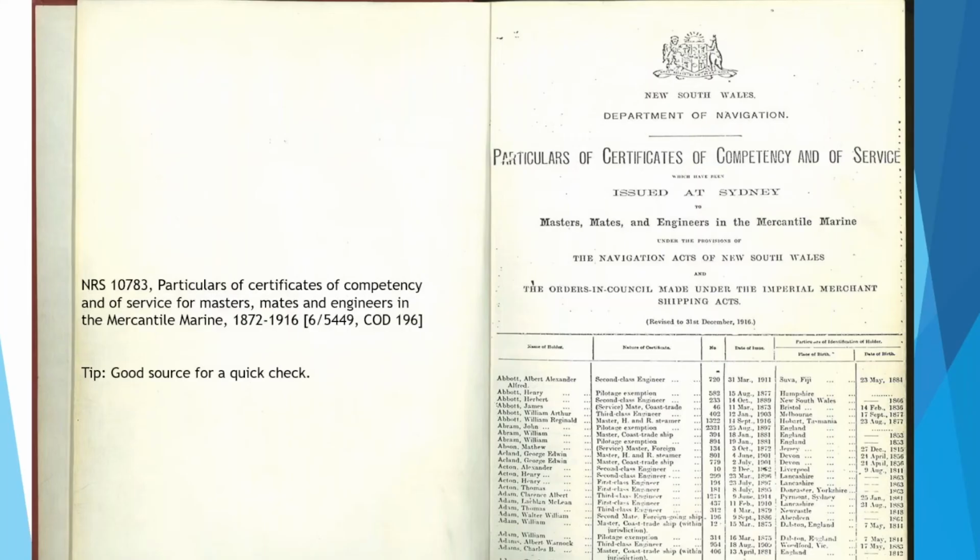Now, the COD, which is the particulars of certificate of competency, is a very easy record to check, as you can see, beautifully typed out, no difficulty with the handwriting, all alphabetical. It gives the name of the holder of the certificate, the nature of the certificate, and you can see there are many different certificates they could get, the number of the certificate, the date it was issued, also place and date of birth, which is very, very good information, as we all know. And that's in our reading room to check.